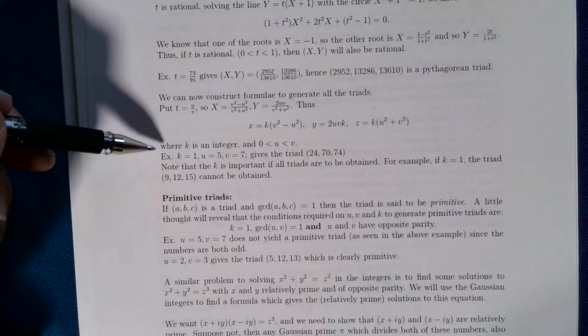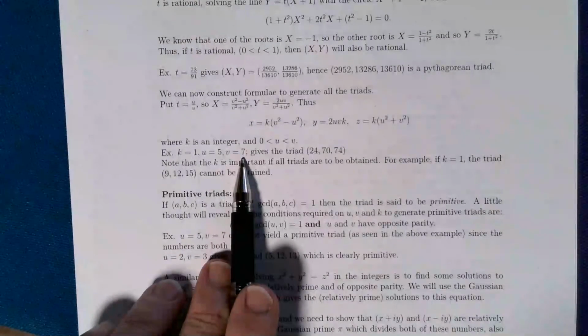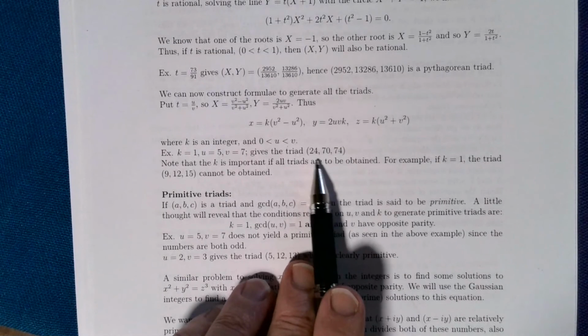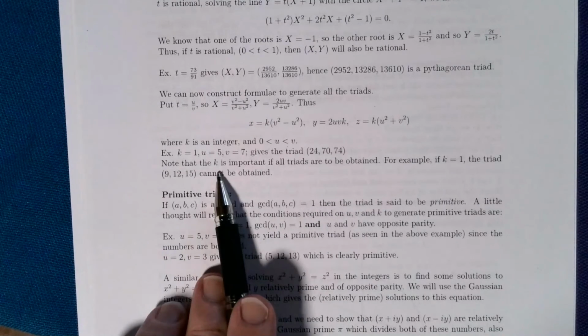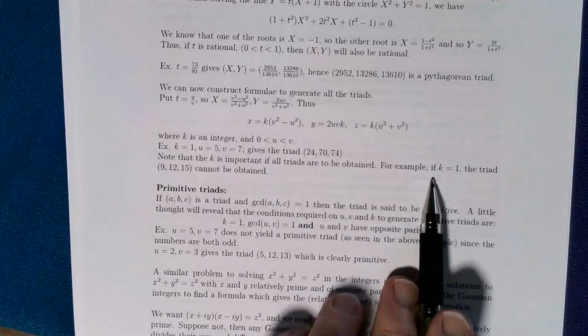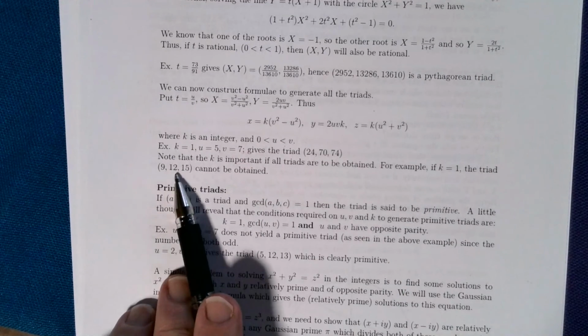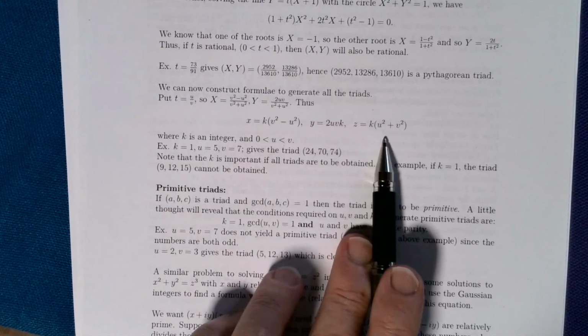So as an example, if we put k as 1, u as 5, v as 7, then we get the triad 24, 70 and 74. Note that the k is important if you want all triads. For example, if k is 1, you can't obtain the triad 9, 12, 15 from these formulae if you're only having k to be 1.